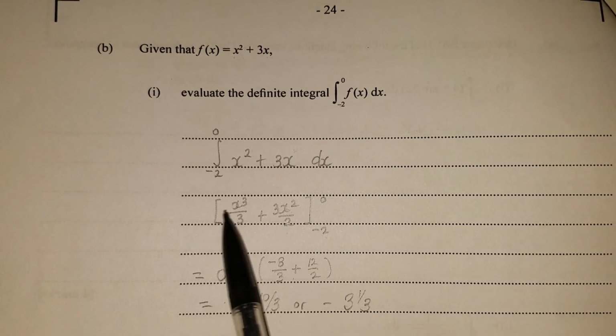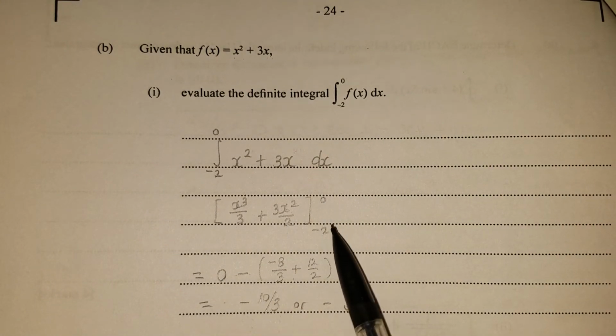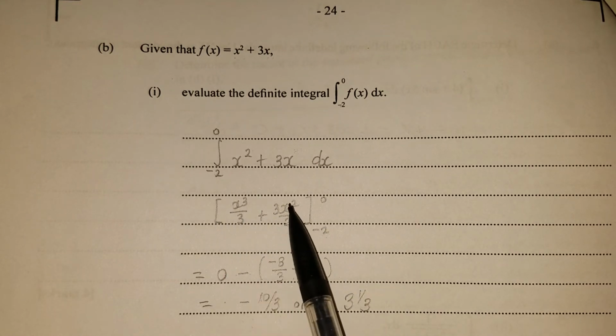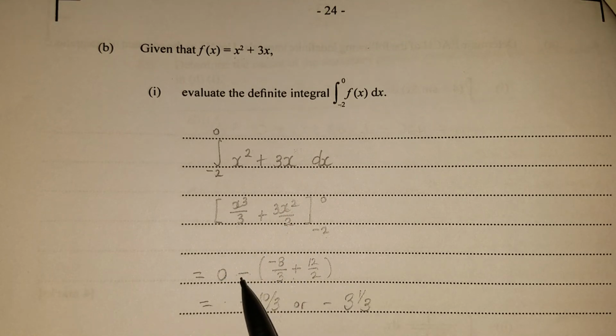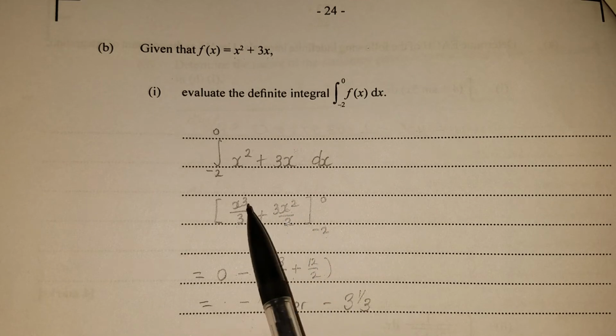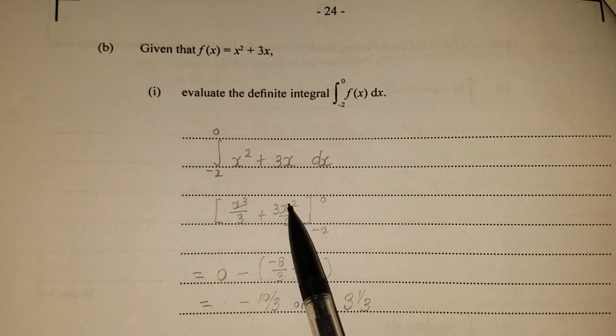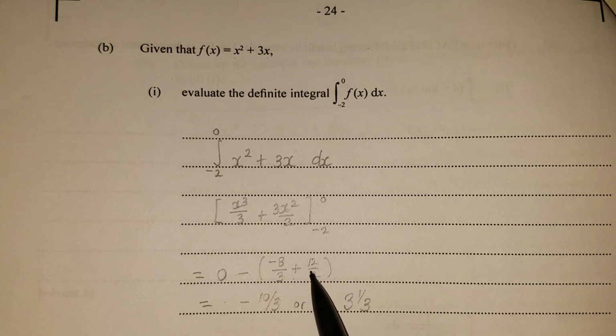Let's go again. This is the integral in which we are going to plug our upper and lower limits. The upper limit is 0, which we will plug in place of the x's. Anywhere plugged will give us 0. Minus sign. Now for the lower bracket, negative 2 in place of the x's. Negative 2 cubed is negative 8, giving us negative 8 over 3. Negative 2 squared is a positive 4. 4 times 3 is 12, and divided by 2 gives us 6. Now negative 8 over 3 plus 6 gives us 10 over 3, making our answer a negative 10 over 3 because of the negative sign that was already here.